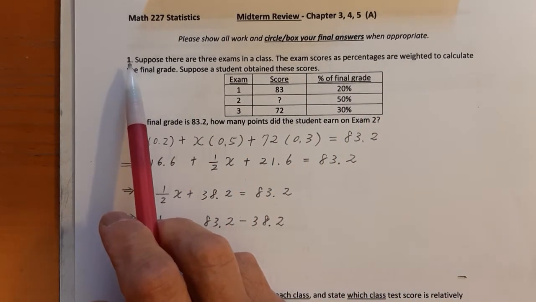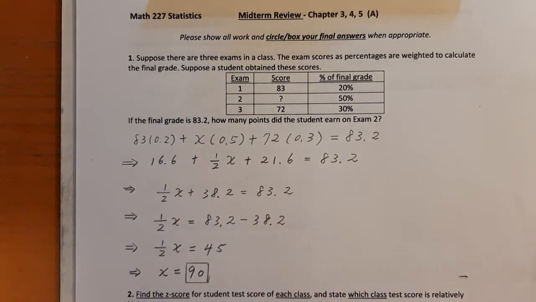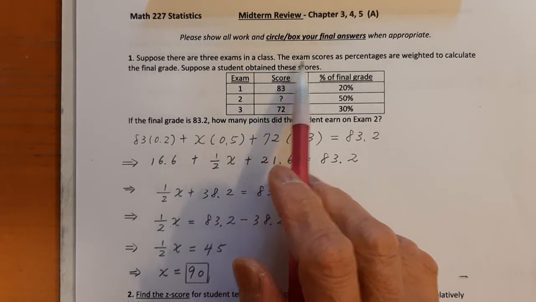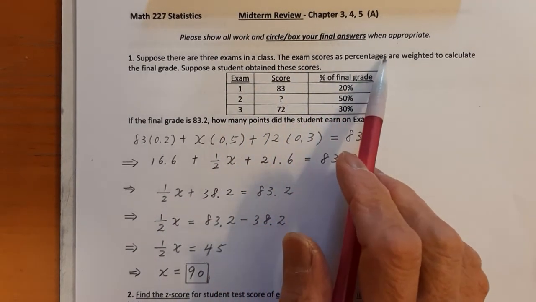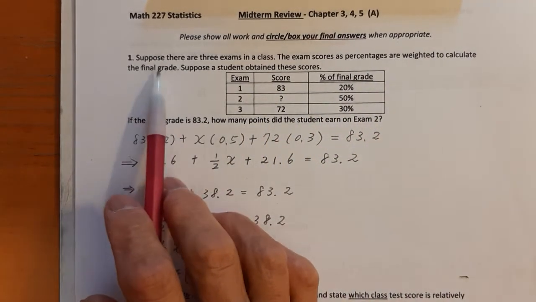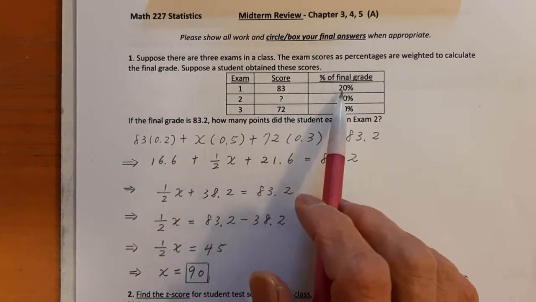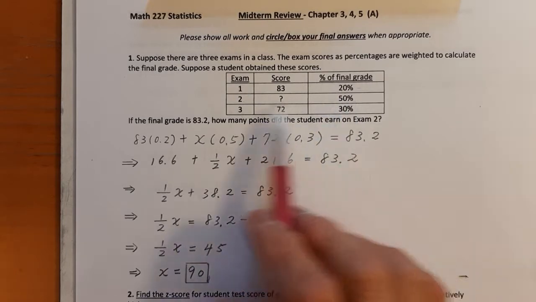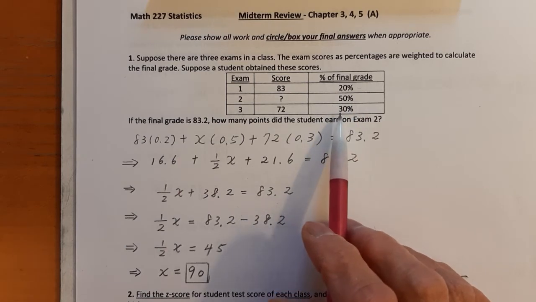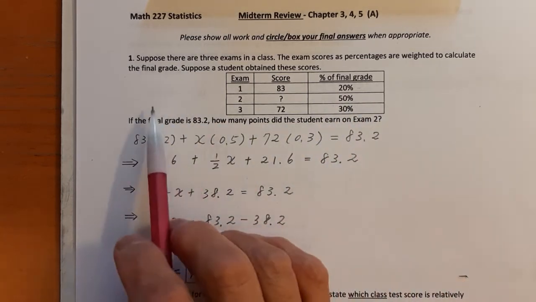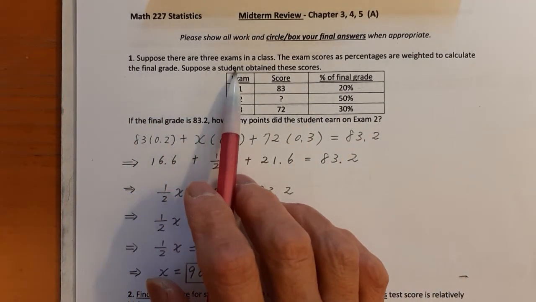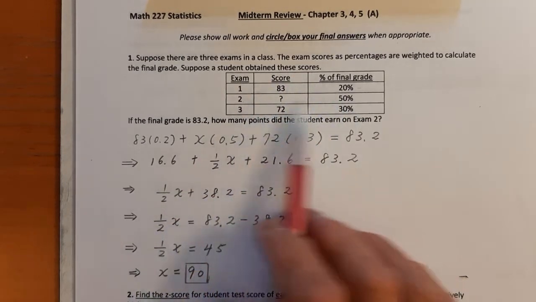First question. Suppose there are 3 exams, exam 1, 2, 3, in a class. The exam scores as a percentage, like 83, are weighted to calculate the final grade. 20% for exam 1, 50% for exam 2, 30% for exam 3. 20% add 50% add 30%, total 100%. This we call weighted. To calculate final grade, suppose a student obtained those scores.